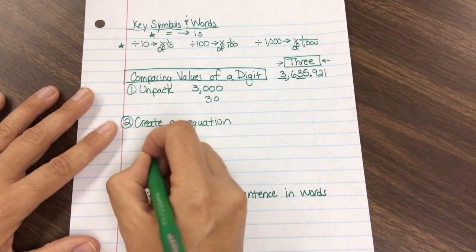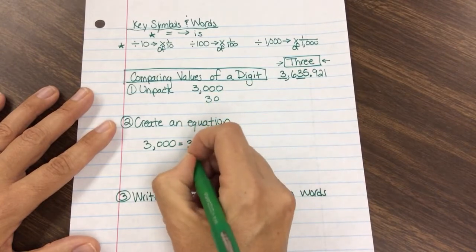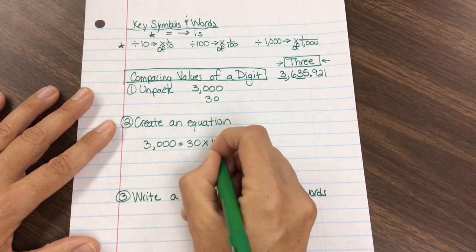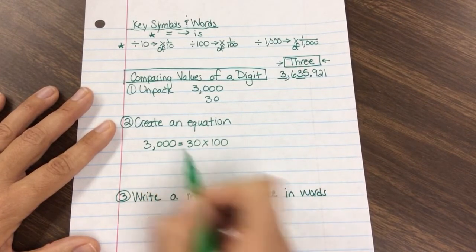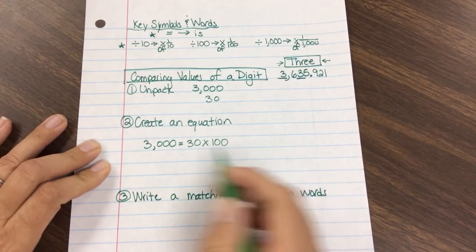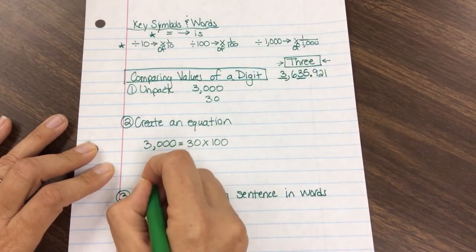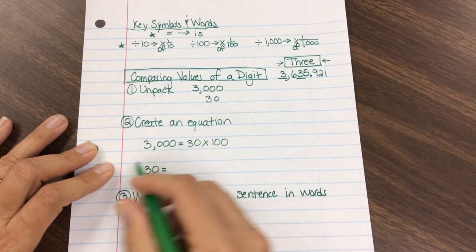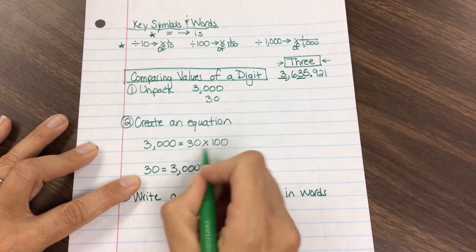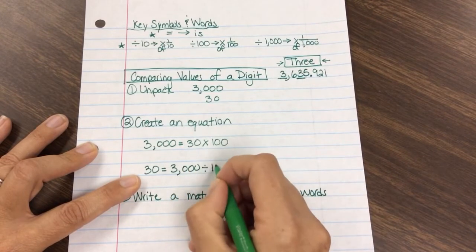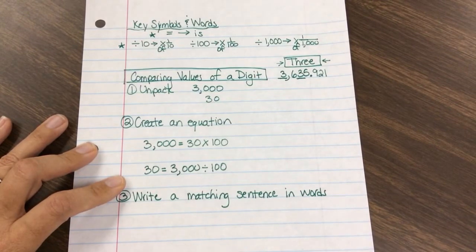I know 3,000 simply equals 30 times 100. 3 times 1 is 3, and I've got 3 zeros. I can also write it the other way around where I'm taking my 30 and putting it on the other side of the equal sign. And then I know that for 30, it would have to be 3,000. It's the same thing. I'd have to divide it by 100.